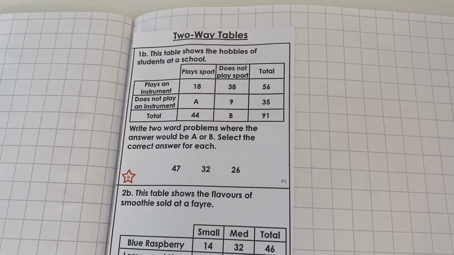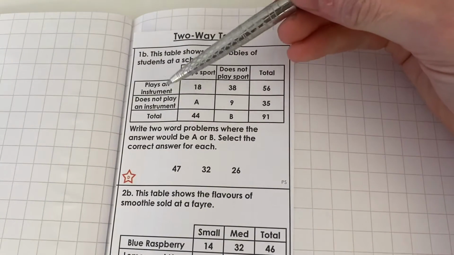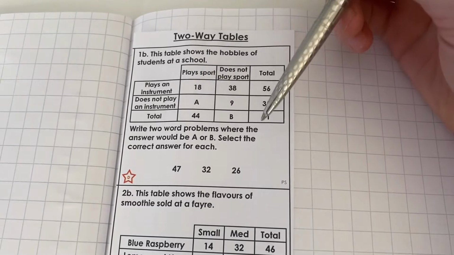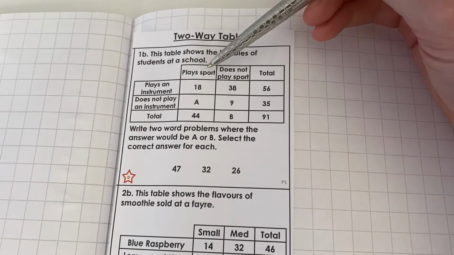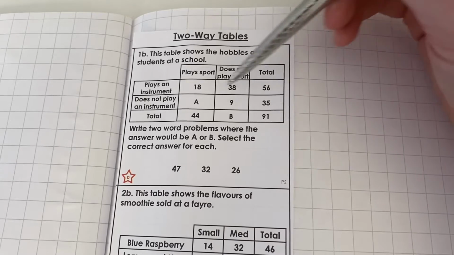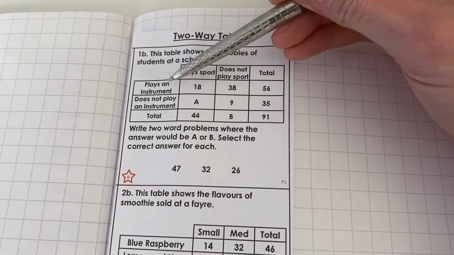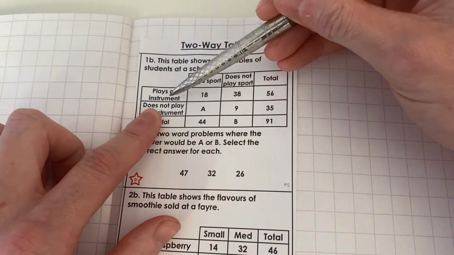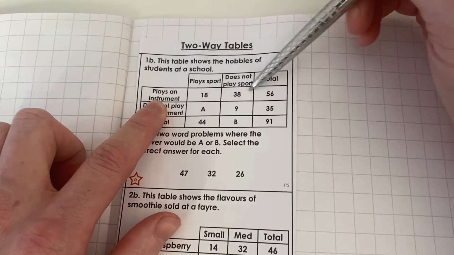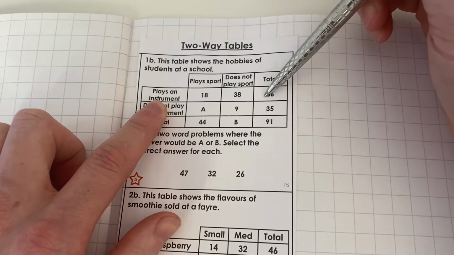This table shows the hobbies of students at a school. On the left hand side, we've got our information of whether they play an instrument or do not play an instrument. And on the top, we're going to see if they play a sport or does not play a sport. And again, these are our totals of each, whether they're of the different things we're looking at. So here, for example, plays an instrument, the amount of people who play an instrument is 56.